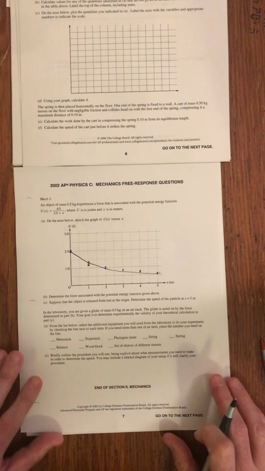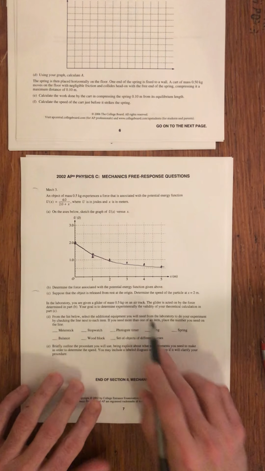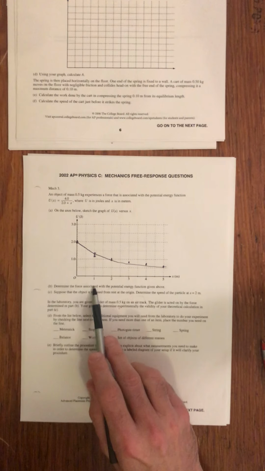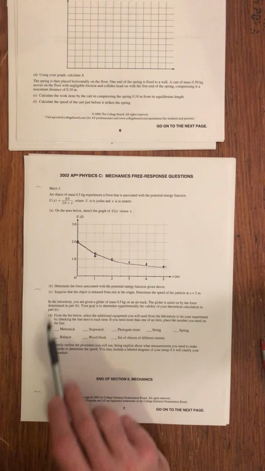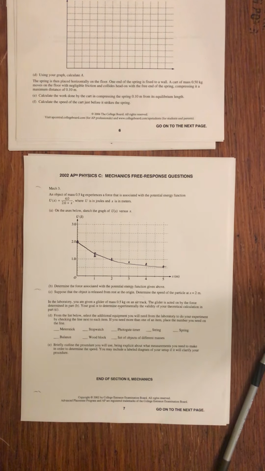In the laboratory, you were given a glider of mass 0.5 kilograms on an air track, frictionless. The glider is acted on by a force determined in this thing, so that force that we derived here is fine. Your goal is to determine experimentally the validity of your theoretical calculation in part C. So in other words, we need to figure out what the speed is at a particular point, and this is going to be a little bit harder because the velocity here is changing constantly.